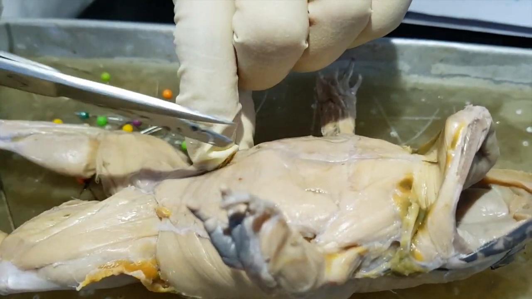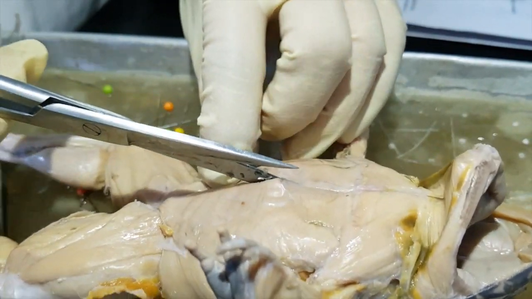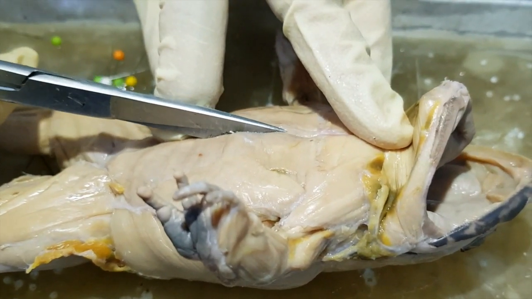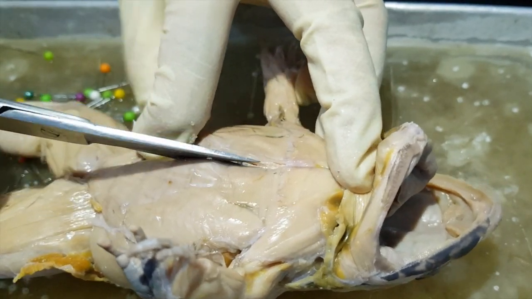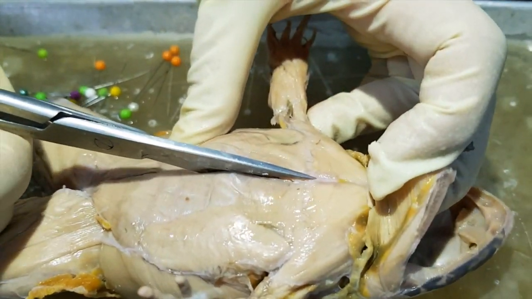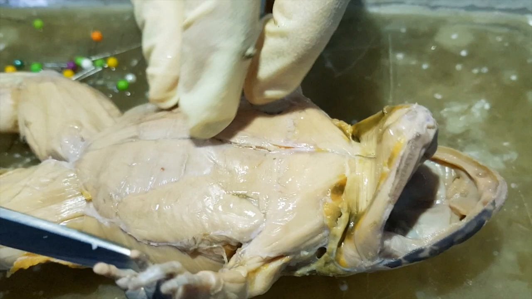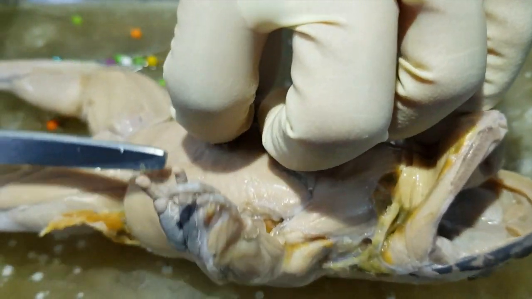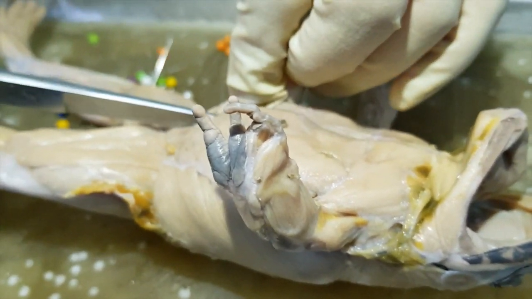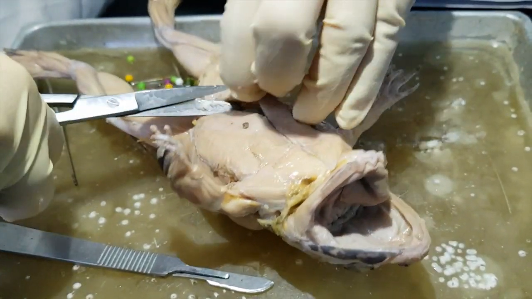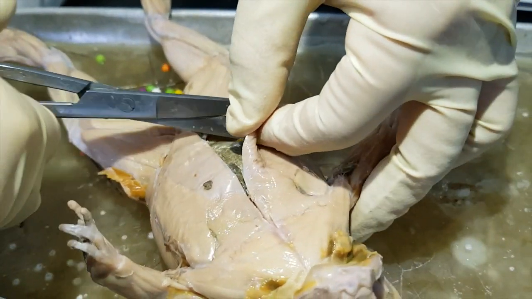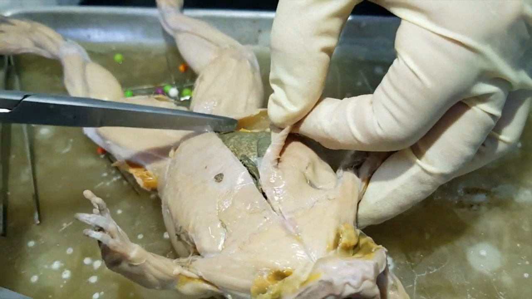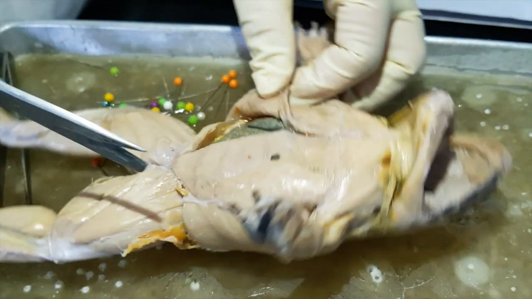Ang dami pang fluid. You can put a window by cutting on the side.